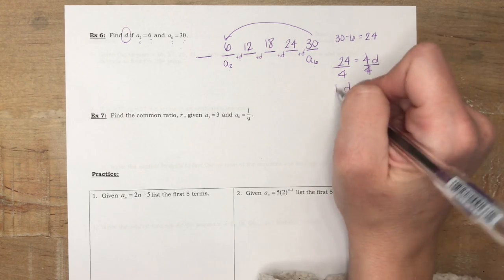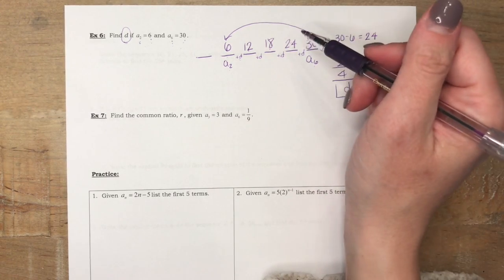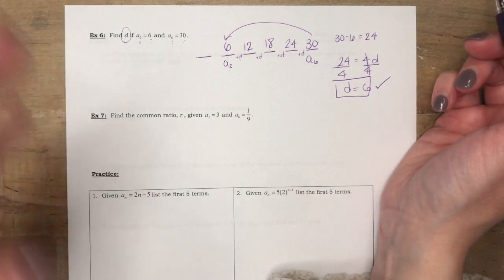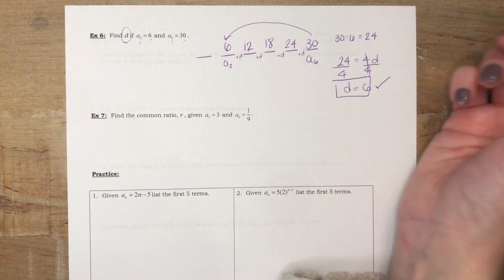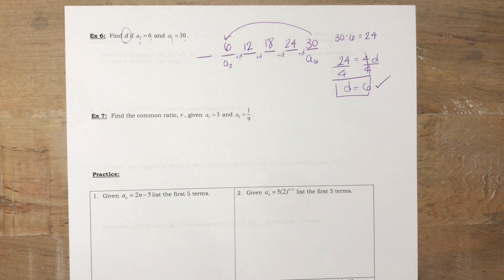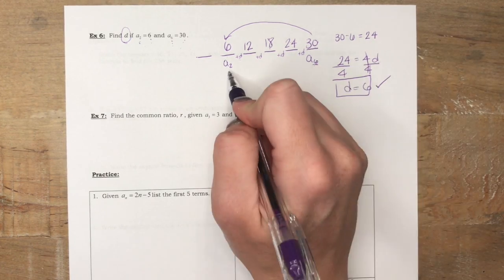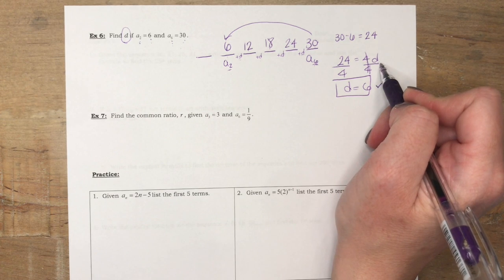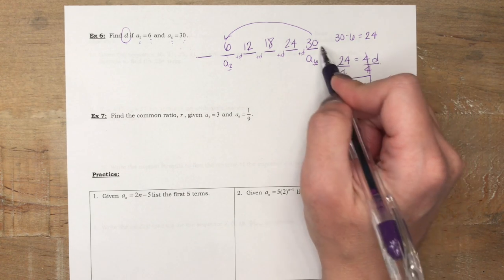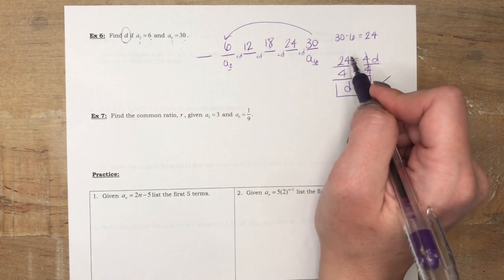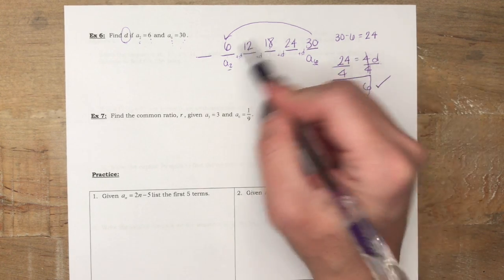So D is 6. Now some of you might say, oh, well, I just kind of guessed and checked and it worked. That's fine too. And sometimes that's all you need. But sometimes it's not going to be as obvious, or sometimes it's not a whole number. Or sometimes it's going to be a big difference in the spots. It really just depends. But that's one way that you could do it. Subtract this spot minus this spot, and that gives you how many D's you're adding. And then subtract this minus this, and that's how much value you need to jump from here to here.